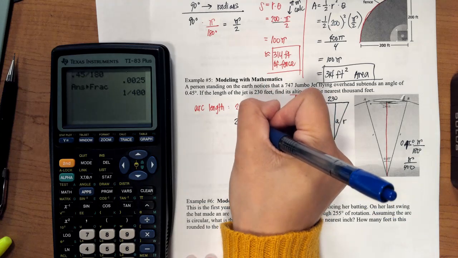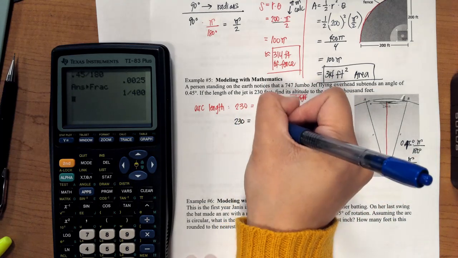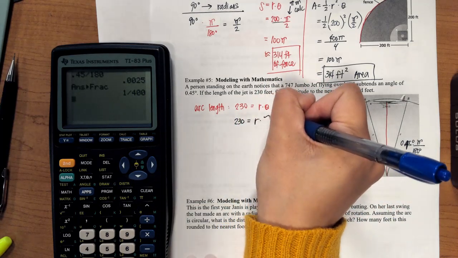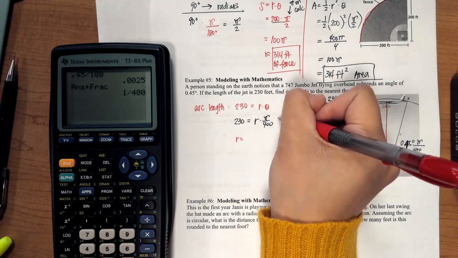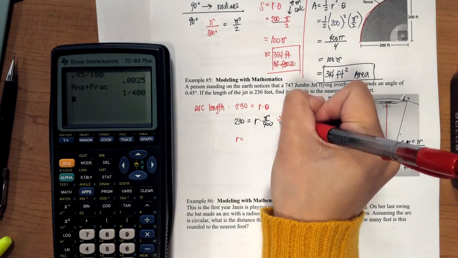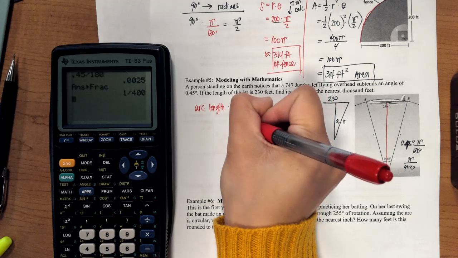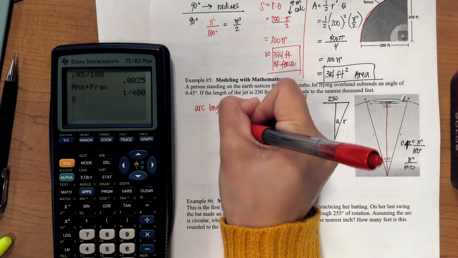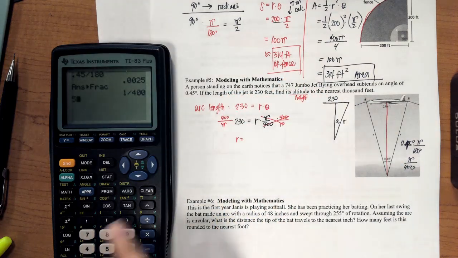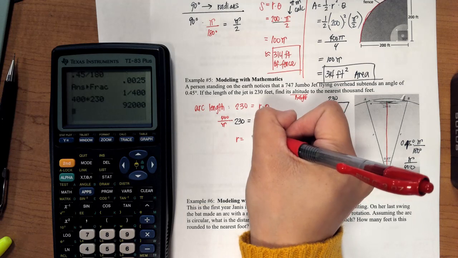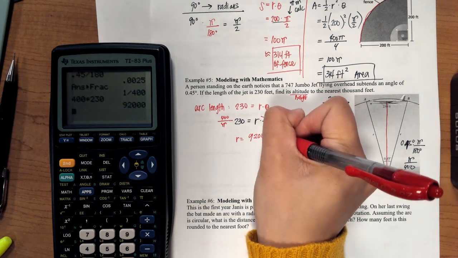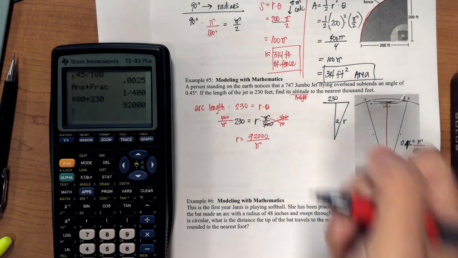So 230 equals r times pi over 400. And we're going to solve for r. So r equals 230 times 400 over pi, right? Those cancel out. 400 times 230, so r equals 92,000 divided by pi.